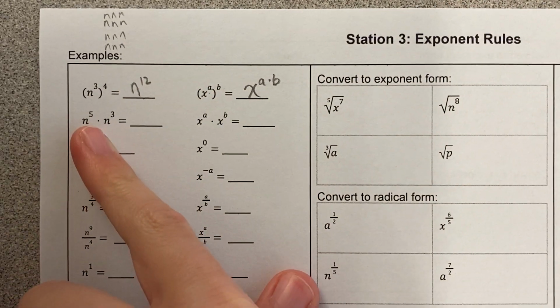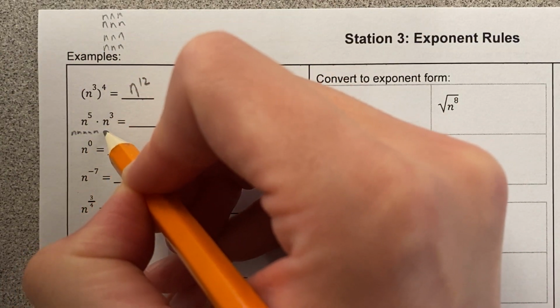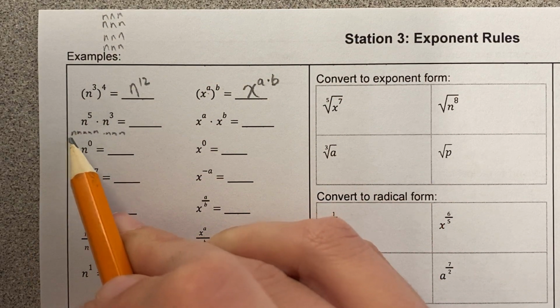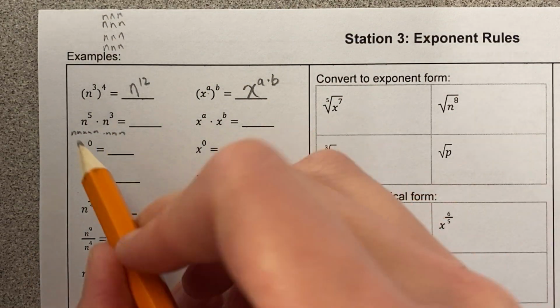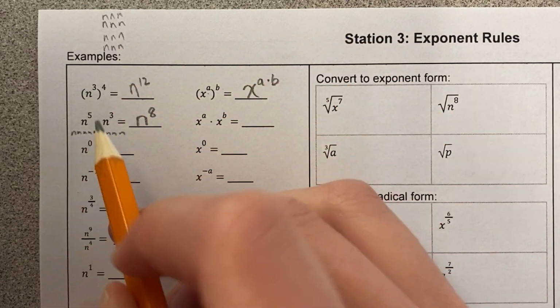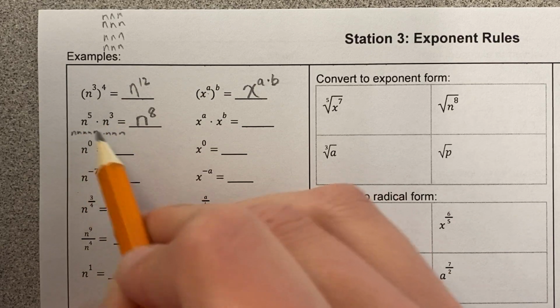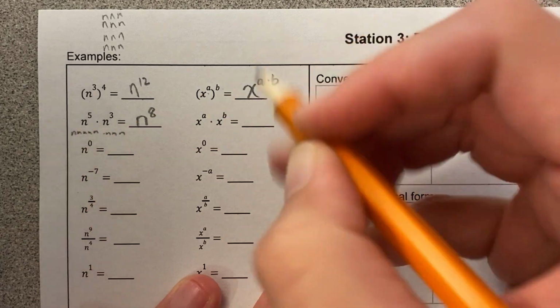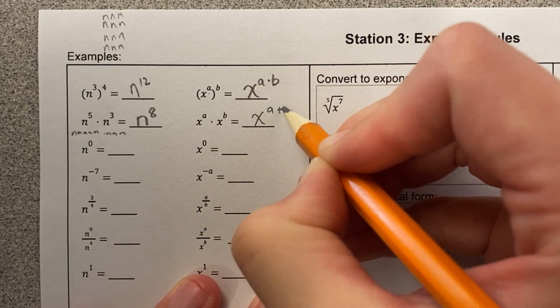How about in this situation? This is n to the fifth, 1, 2, 3, 4, 5, times n to the third, 1, 2, 3. Again, I'm hoping you get to the point where you don't write it out like this, you picture it in your head. But what I can see here is that there are 8 n's. What happened is there were 5 n's and 3 more n's, so there ended up being a total of 8. And what did I do with these numbers? I added them. So a situation like this would be x to the a plus b.